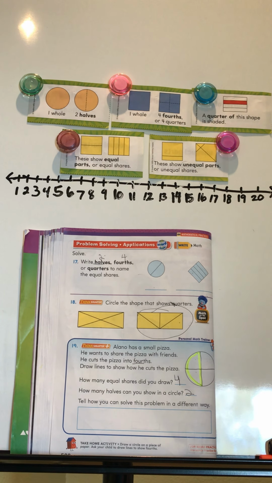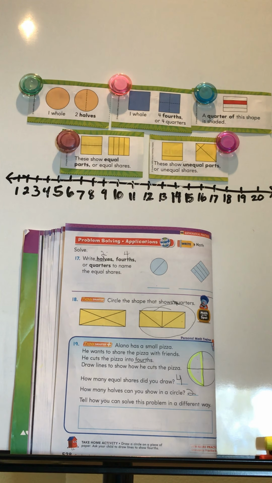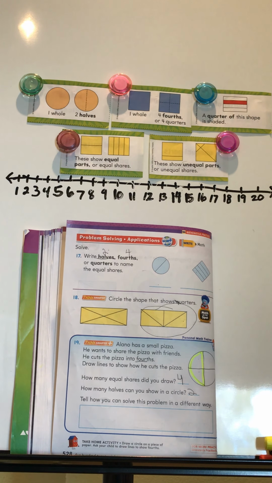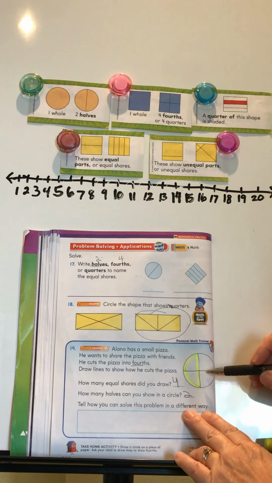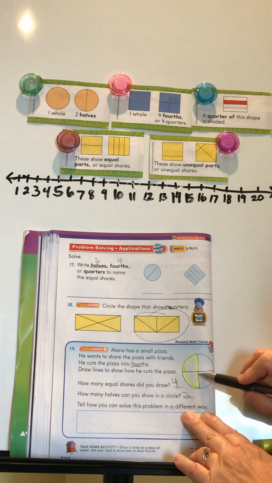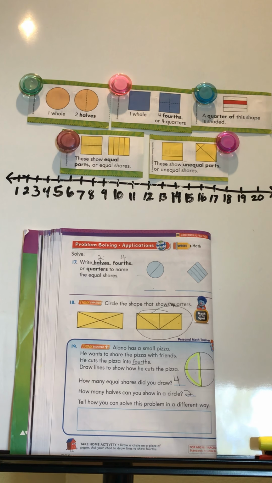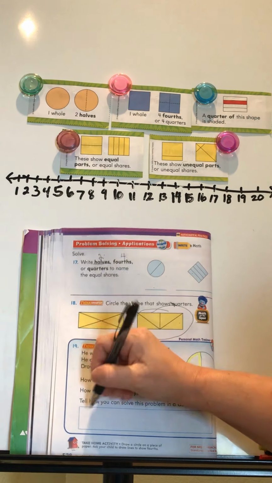Okay? The last part says, tell how you can solve this problem in a different way. Okay, so how could you solve this problem in a different way? I could draw my parts differently. I could draw like a big X this way instead of a plus sign. So I could make an X instead of a plus sign. So I'm just going to write that.